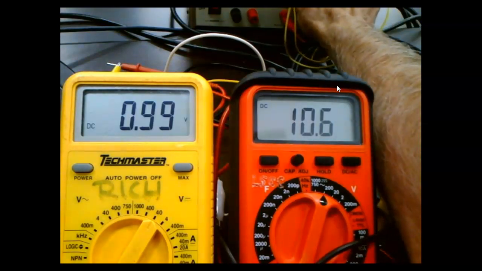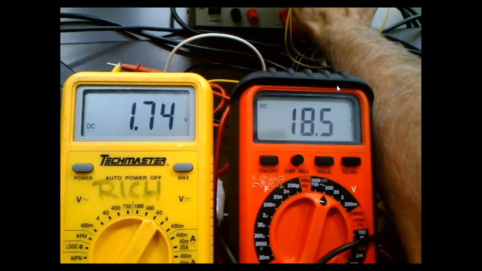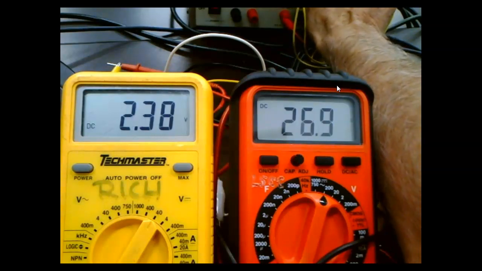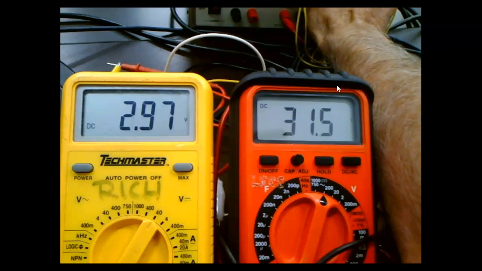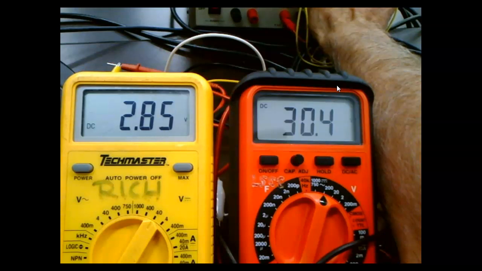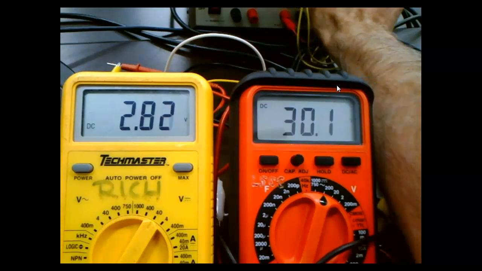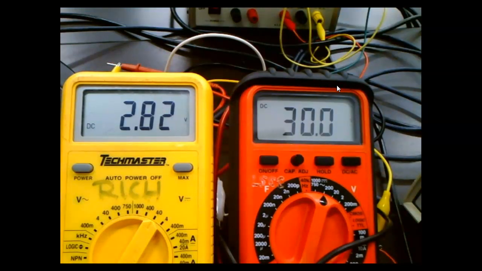So we're going to shoot for 30 volts first. This is across the diode. That's close enough. We're getting about 2.8 volts across the resistor. Everybody okay? Y'all can calculate the current. Just record the voltage, and then y'all can calculate the current, right?